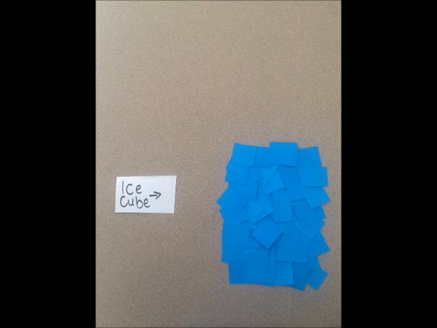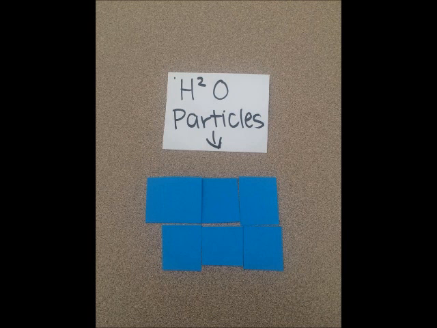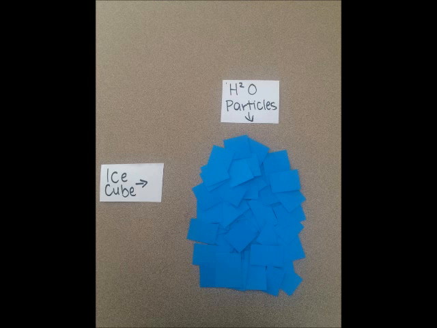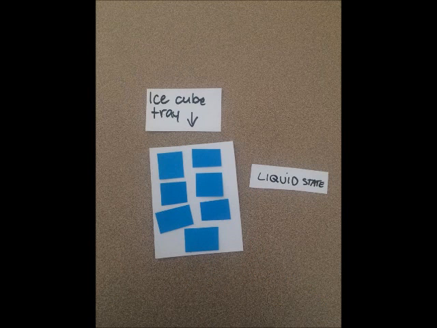Today we will be demonstrating the transformation of an ice cube going from a solid state to a liquid state. An ice cube is made up of H2O particles. An example of transforming H2O from a liquid to a solid would be by putting the H2O or water in an ice cube tray and then placing it in the freezer for an extended period of time.